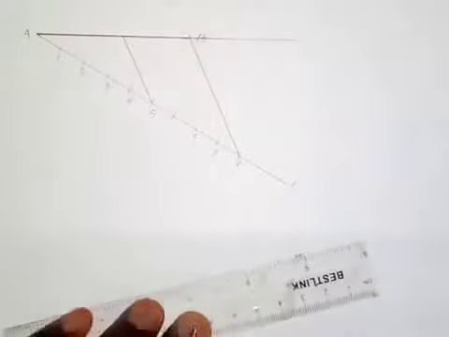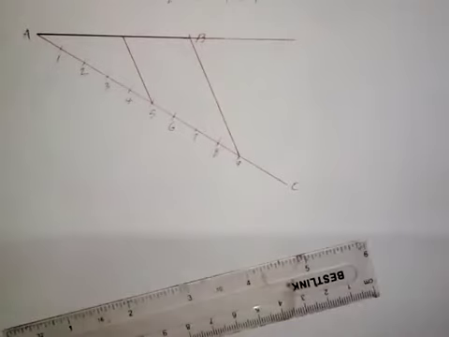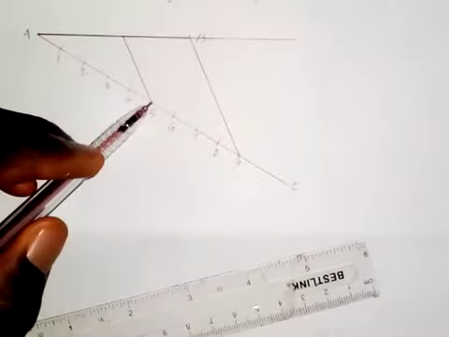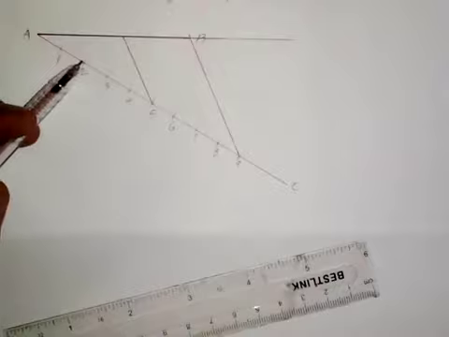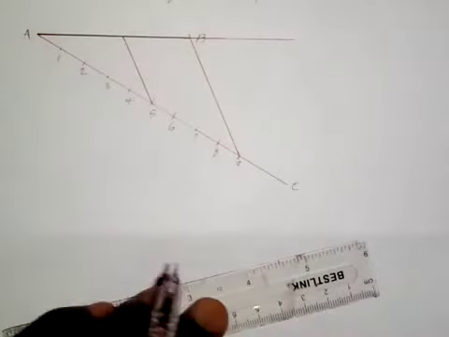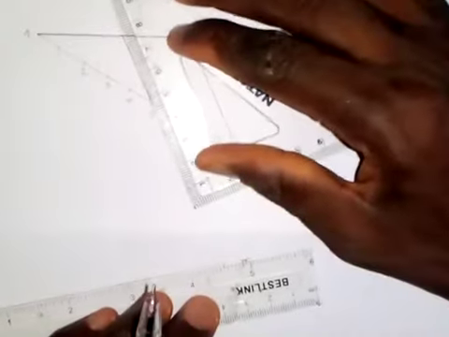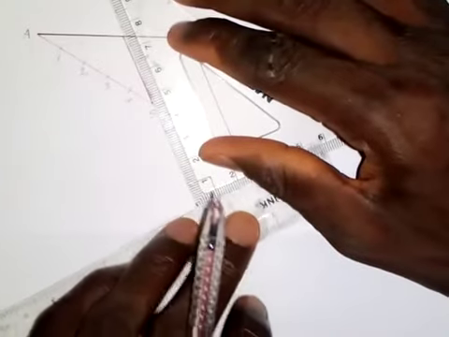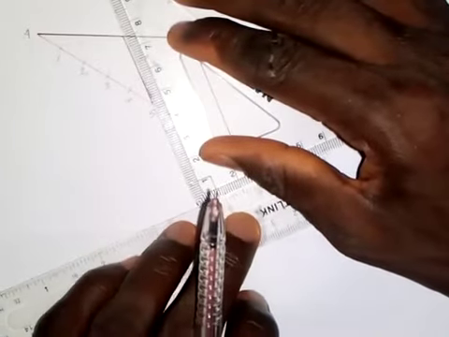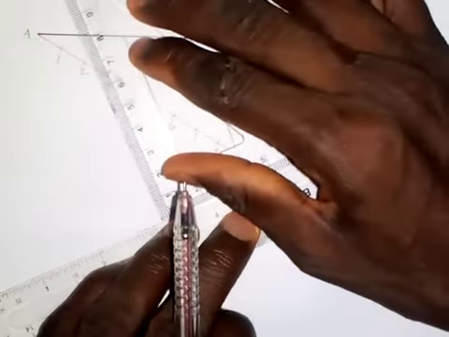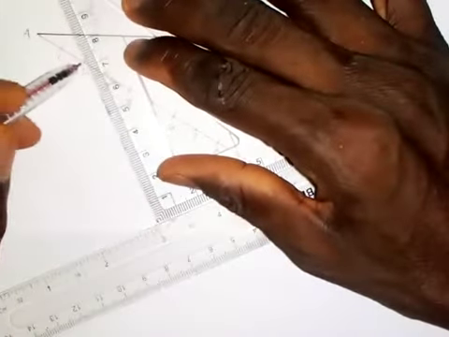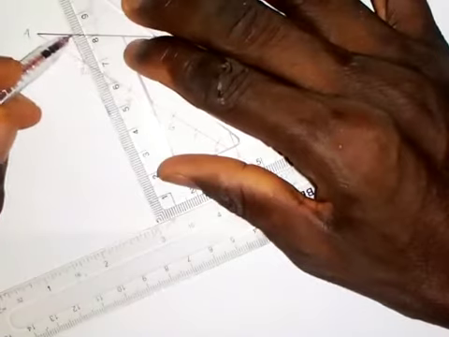Okay. So now, after 4, the number that follows 4 is 3. So you take this 1 as 0 and you count 3 up. So this is 1, 2, 3. So that stops on 2. So you take your set square, set it on this line here, and you support it to your ruler, and you move it to 0.2 like this. So move the set square to 0.2. So there it is, and you draw this line with a faint line.